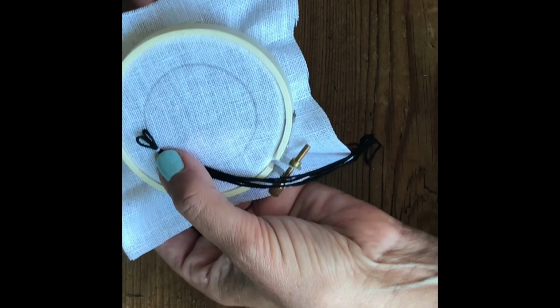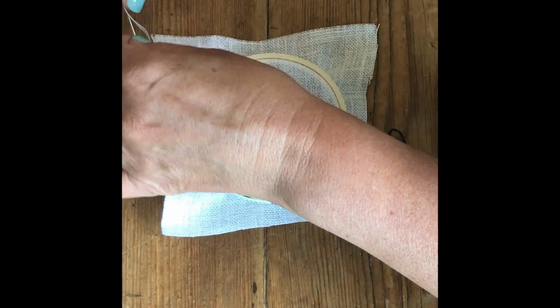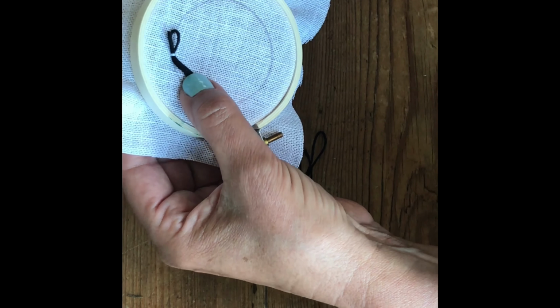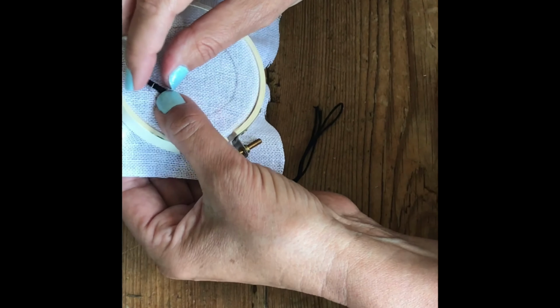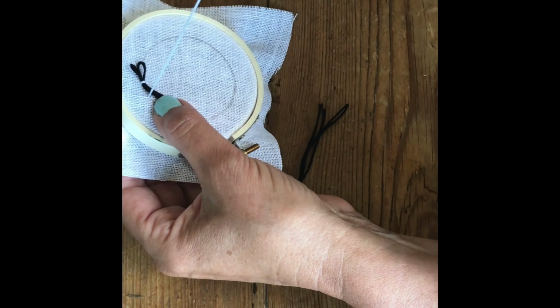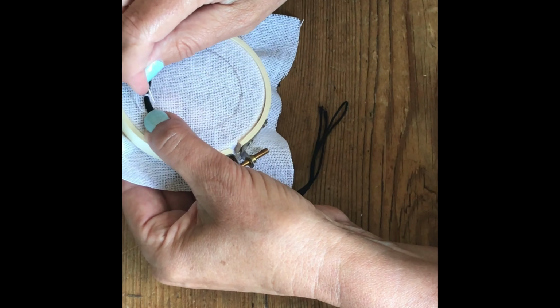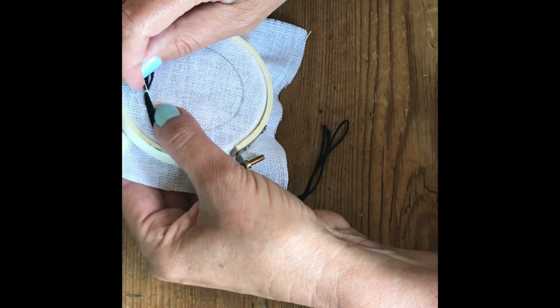Okay, that's pretty much couching, but I will do a few more to let you see. You can choose how far apart you want to have your individual stitches here. You can choose a lot of different variations, and also which stitch to use.